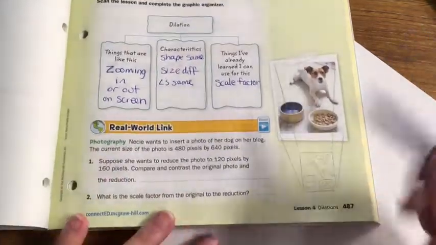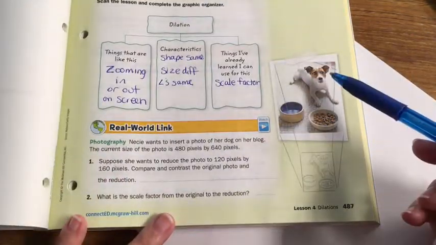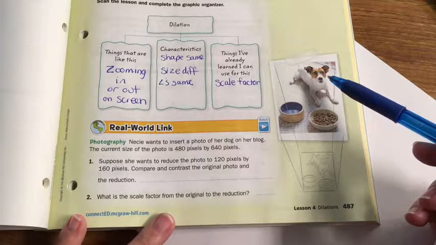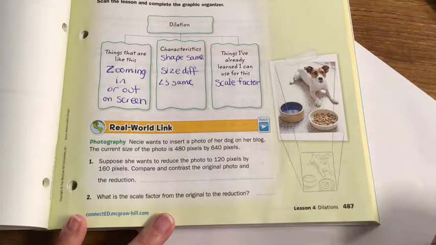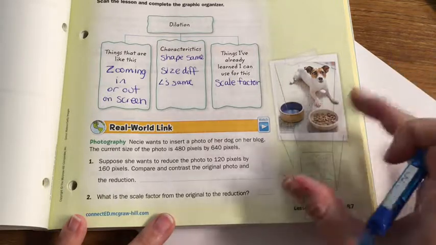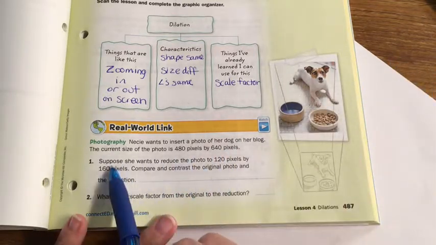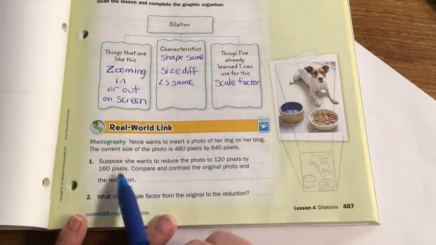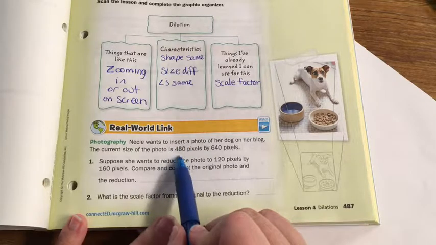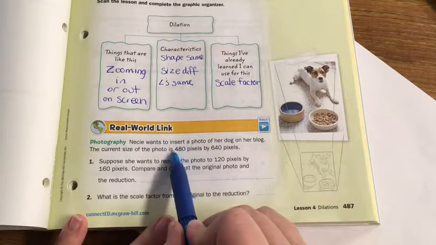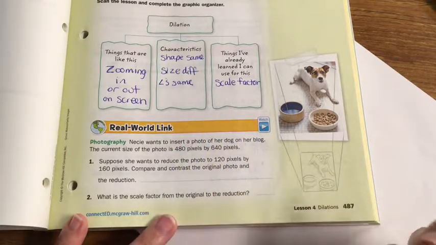So here's this example. This is a picture, and she wants to put it on a blog, and right now it's big, but she needs to shrink it down, and she's going to do some fancy math instead of just moving it. She wants to make it 120 by 60. So basically she wants to know, what would she have to times 480 by?